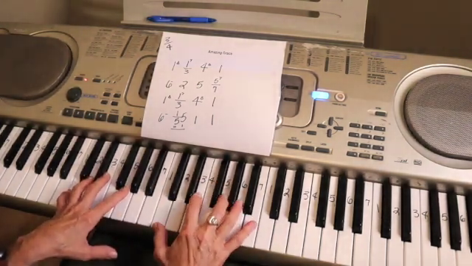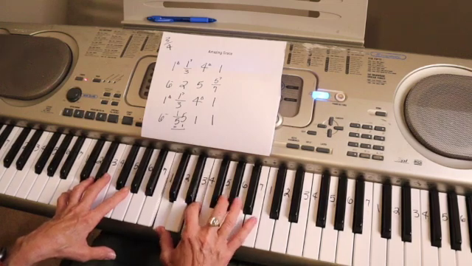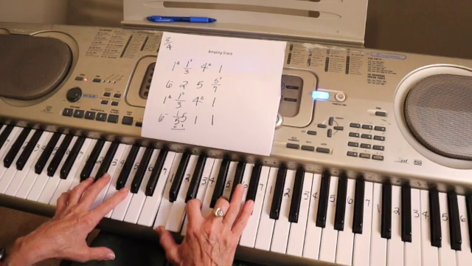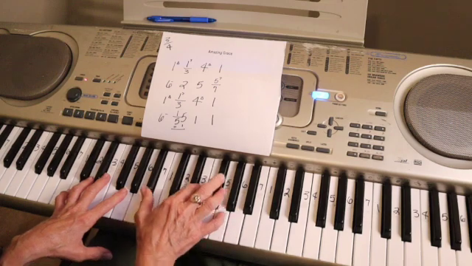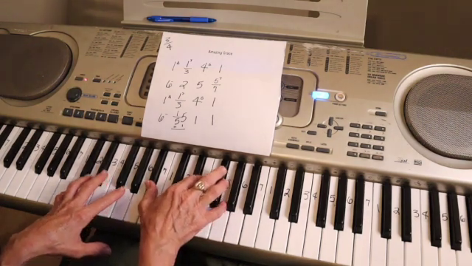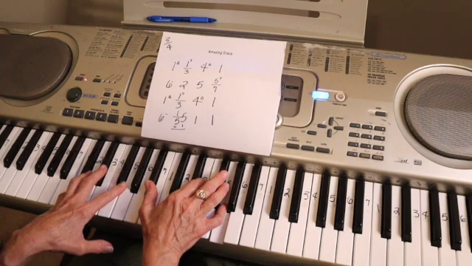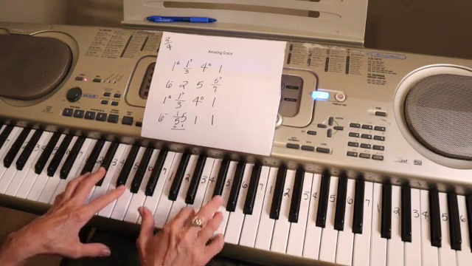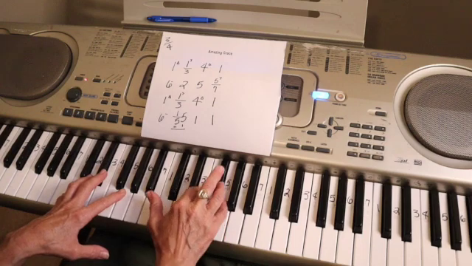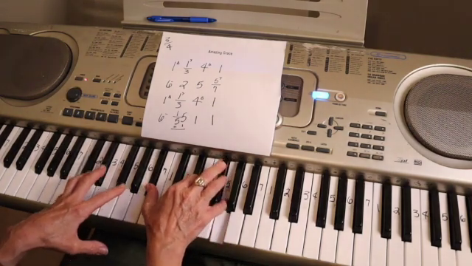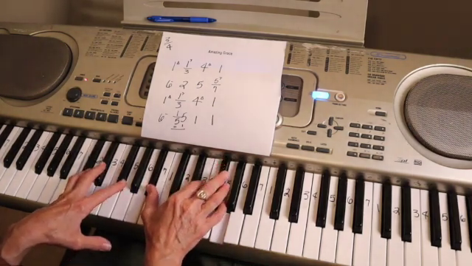So again, the chord is spelled C, E, G, B flat. I'm just grabbing that B flat with my thumb, and I'm moving my other fingers up a little bit in order to play the B flat. So that these two fingers, I'm moving them up so that it's just easier to play like that.